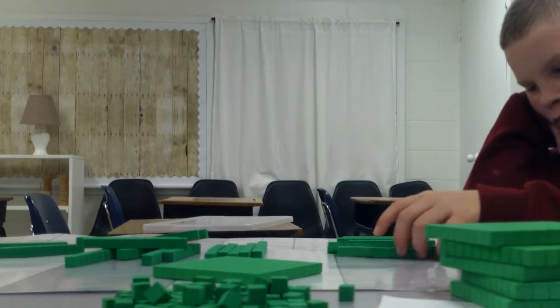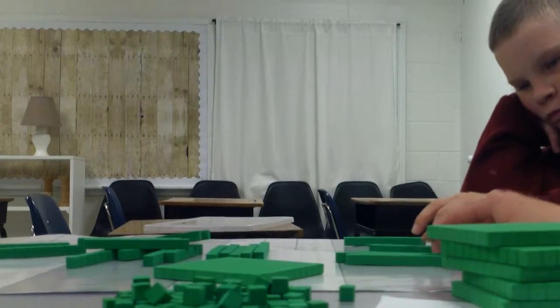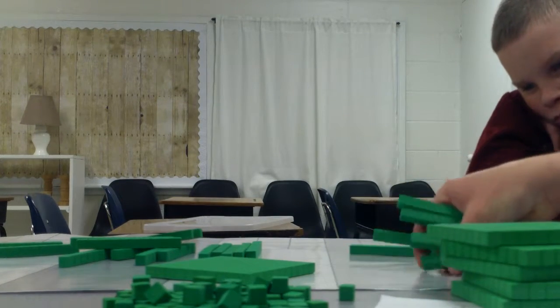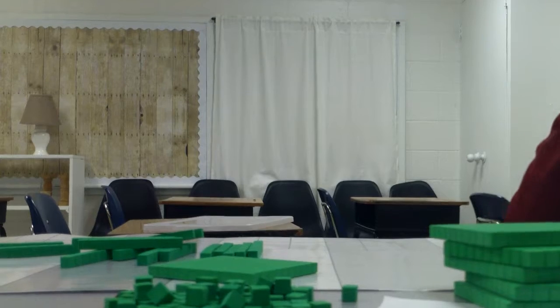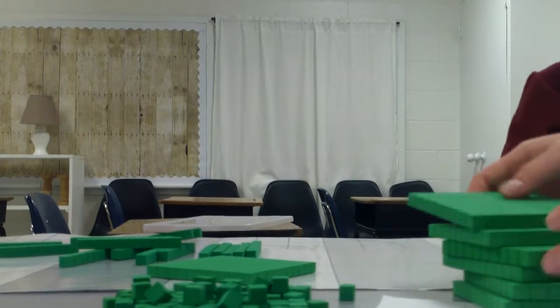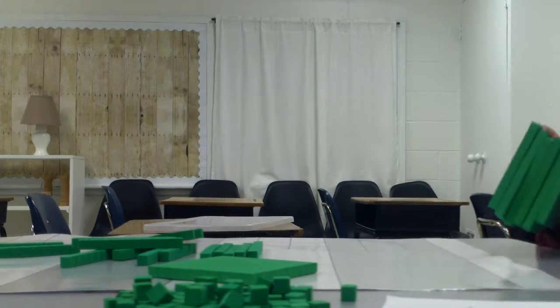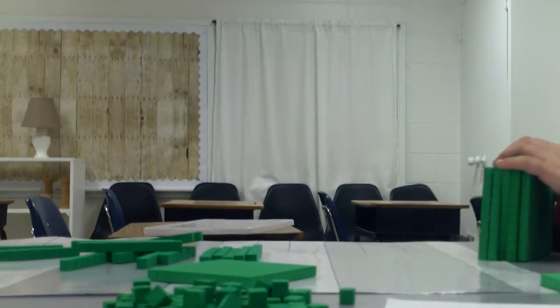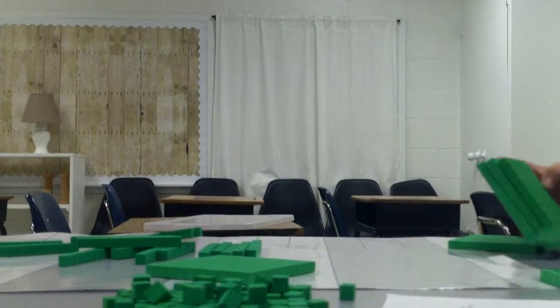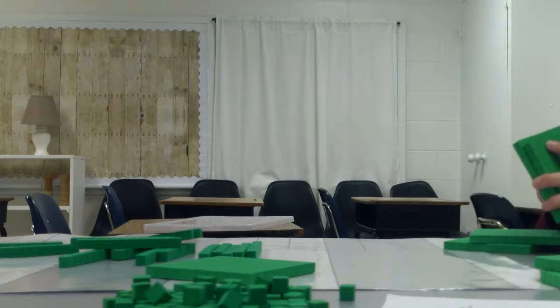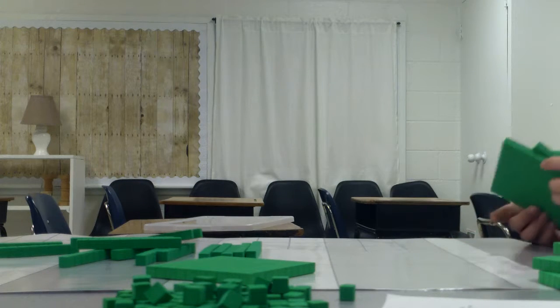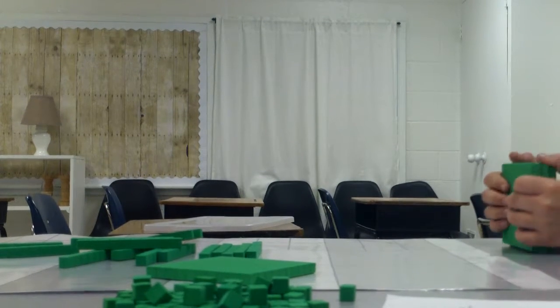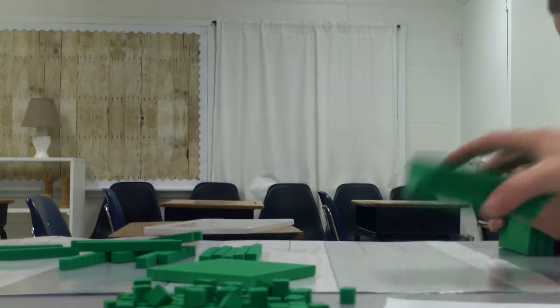1, 2, 3. 4, 5, 6. 7, 8, 9. 10. The last one. Oh my goodness. Hold on. Let me divide this up. Okay. 2, 3, 4, 5, 6. So you put these down, I put these down. Okay, that works. So I'll put mine down right here.